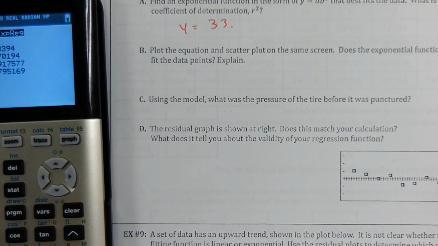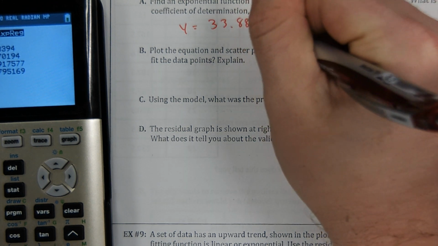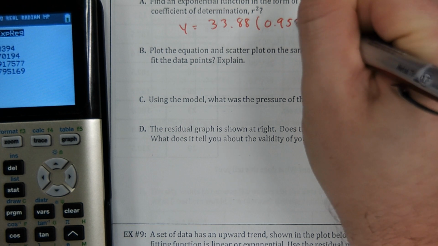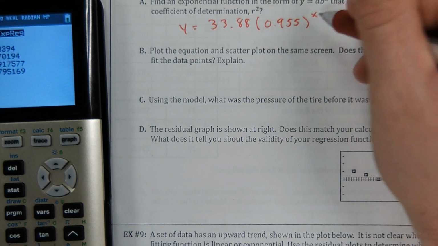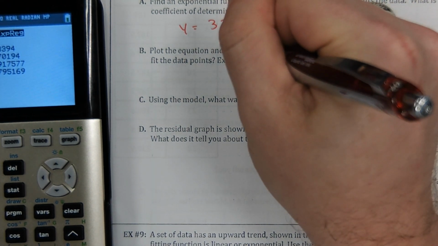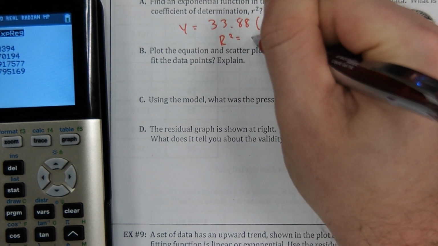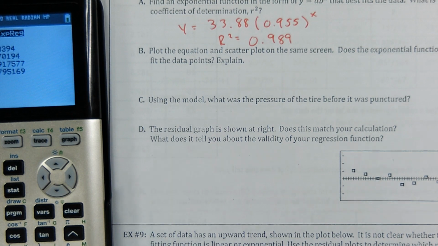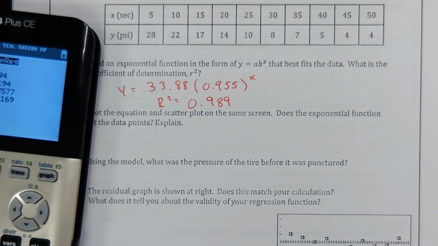Actually, to 3 decimals gets me 0.88. Exponential base is 0.955. And our R squared value is 0.989. That is a very good R squared value. Look how close to 1 that is.